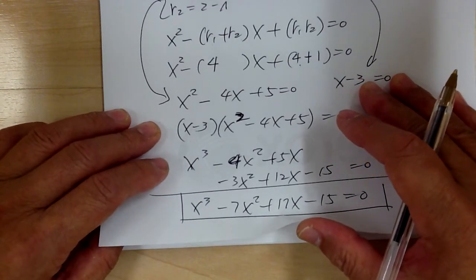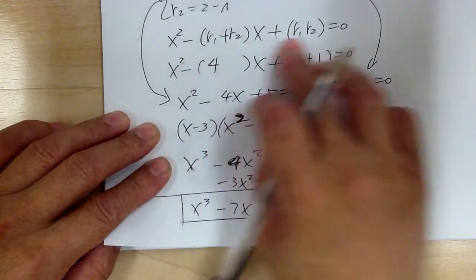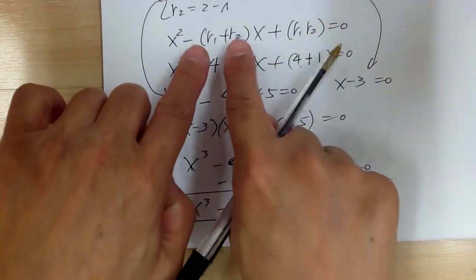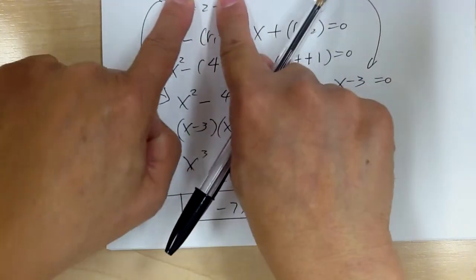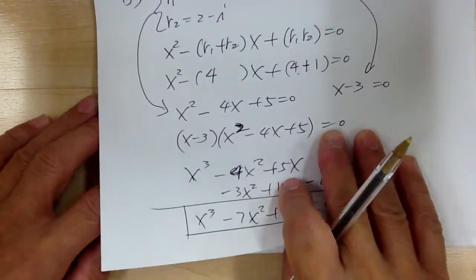Now another method is a little bit complicated and harder to do: use the cubic equation right away. It's easier to just use your square equation to get these and then multiply. Okay, let's go to number 15.